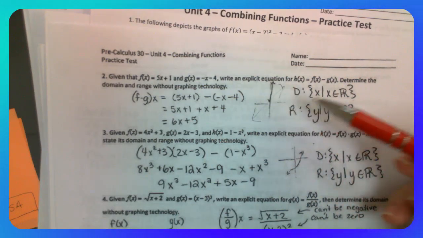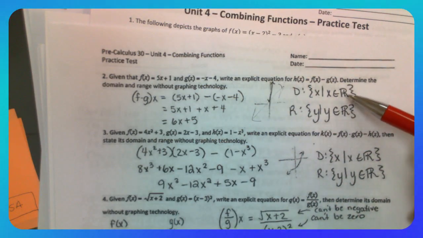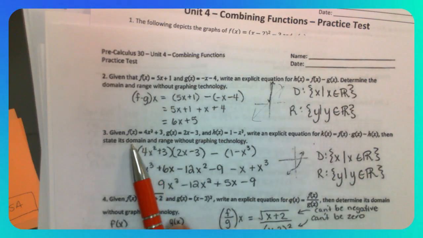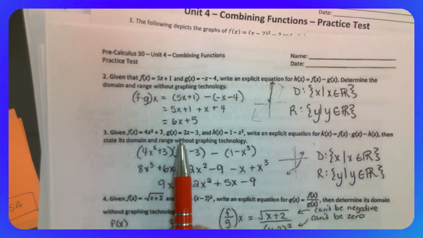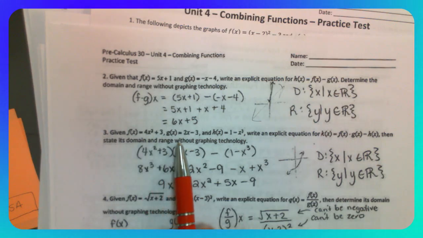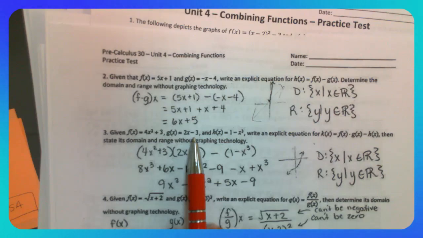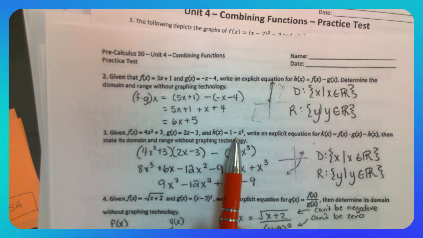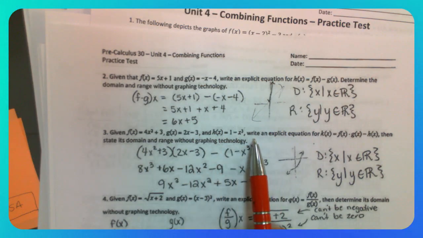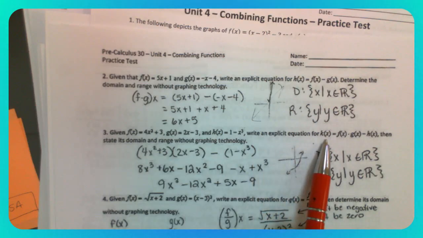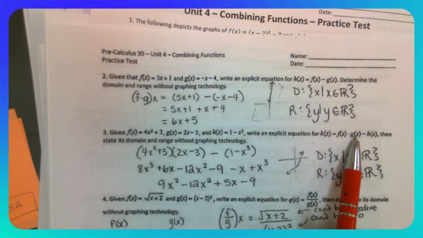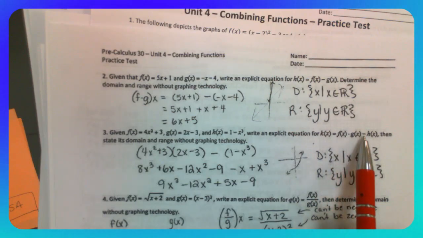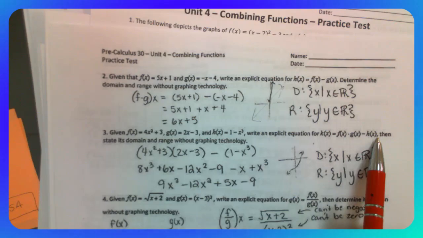So the range is all real numbers and the domain is all real numbers. Number 3, we're given 4x squared plus 3 for f of x, and g of x is 2x minus 3, and h of x equals 1 minus x cubed. We want to write an explicit equation for k of x, and that's going to equal f of x times g of x. We do the multiplication first, and then minus h of x.